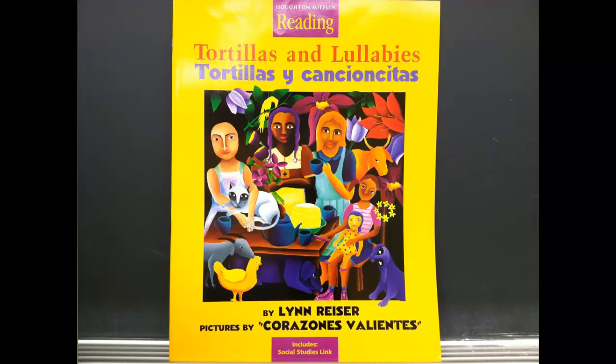Alright, yesterday we read Tortillas and Lullabies, just for fun, and just to get familiar with it. Now today, we're actually going to read and analyze the story, or look over the story and try and figure out what's going on, and who the people are, and how they're interacting with each other. So, let's get started.